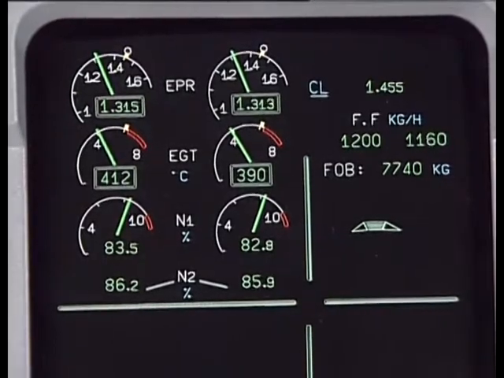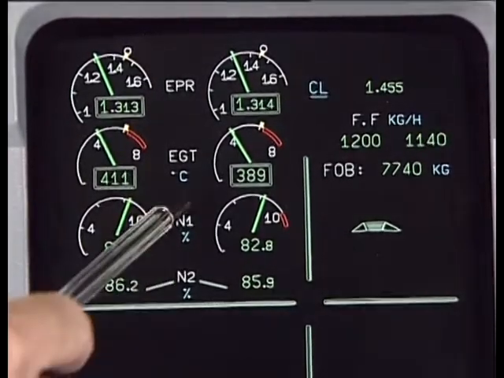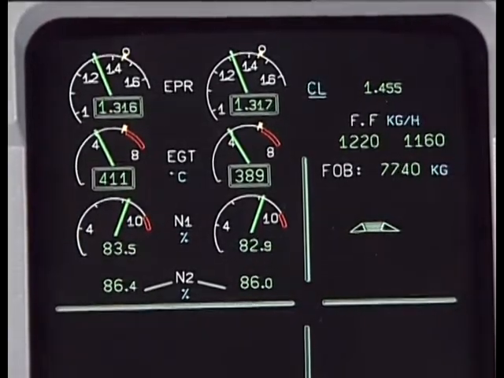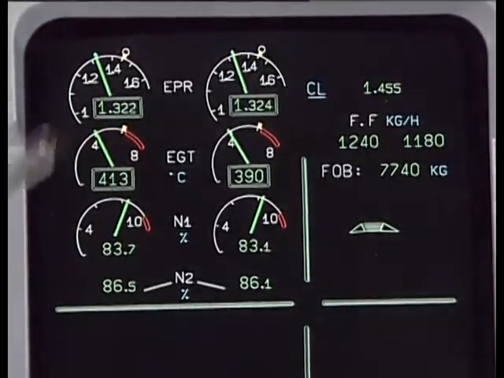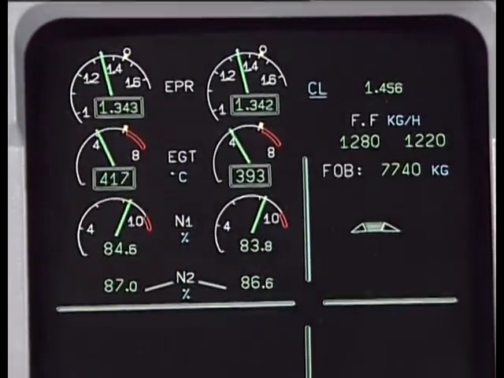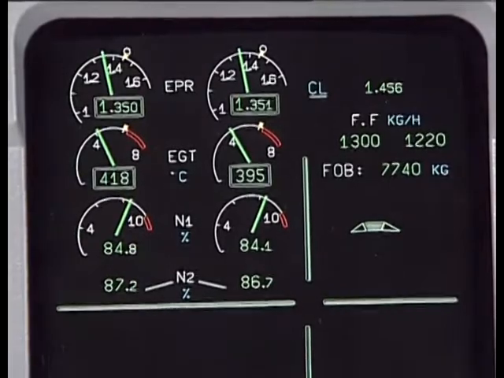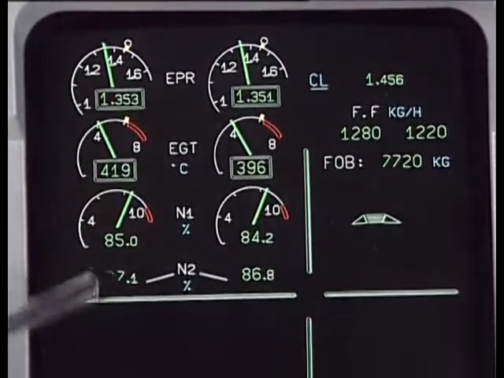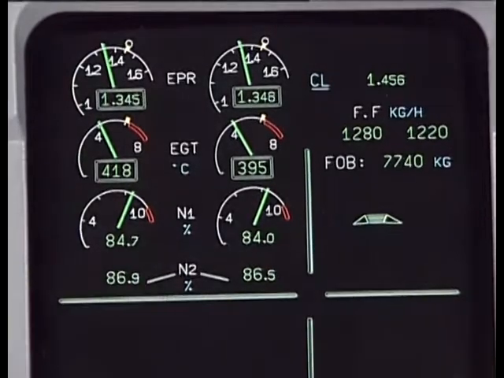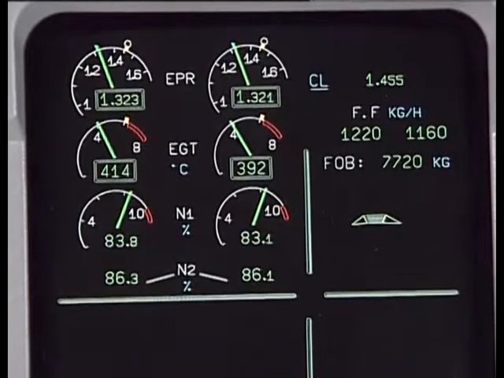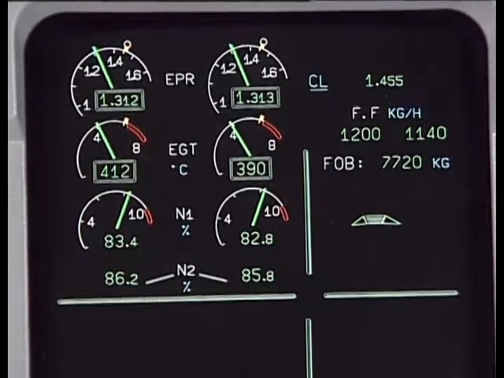The rotor speeds, the big fan at the front is referred to as the N1, and it's running at 83.5% of its design speed on the left engine. These instruments, of course, the same on the right engine. And then the N2, which is the high pressure compressor inside the casing of the engine, which you can't see, running at 87% of its design maximum RPM. Maximum RPM on this engine is a state secret, but somewhere around 14,000.